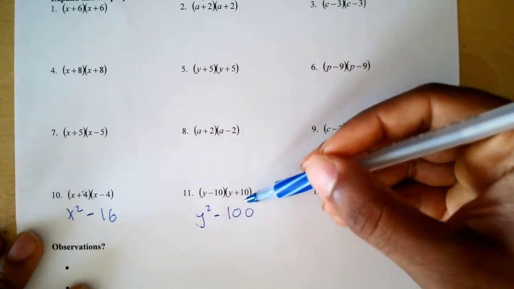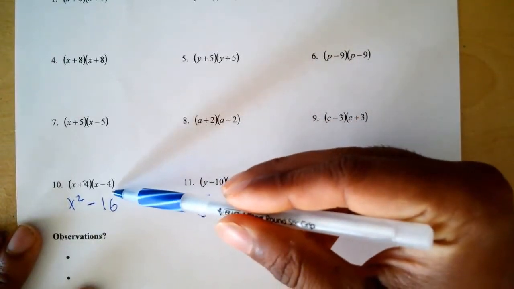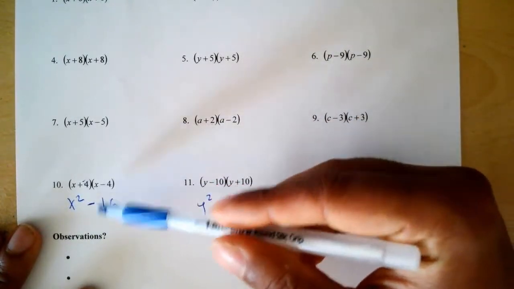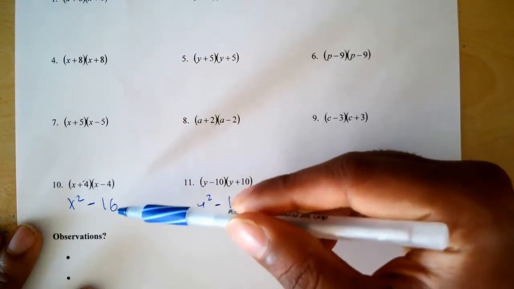Okay, so you can see the pattern right here, and I'll write it down formally. If you're multiplying opposite binomials, the middle term is gone, and the last term is just going to be the negative square of the number.